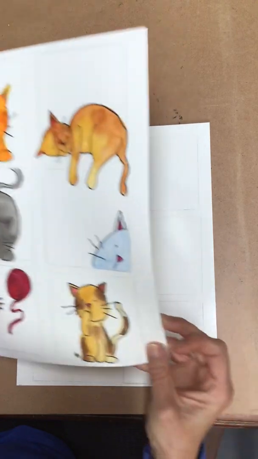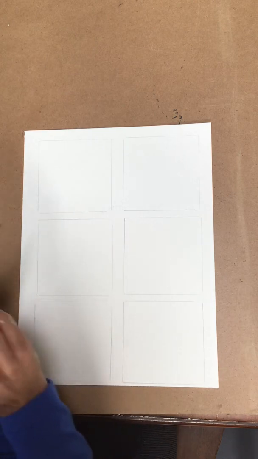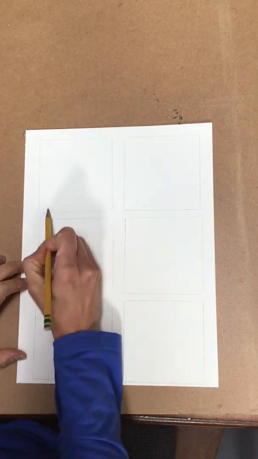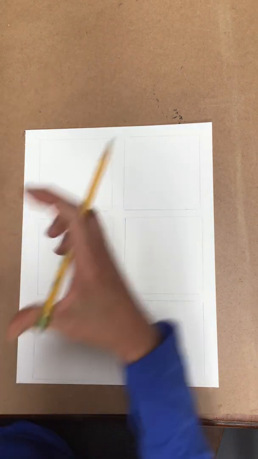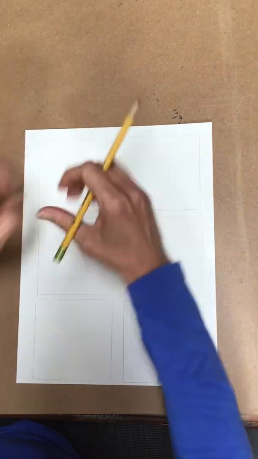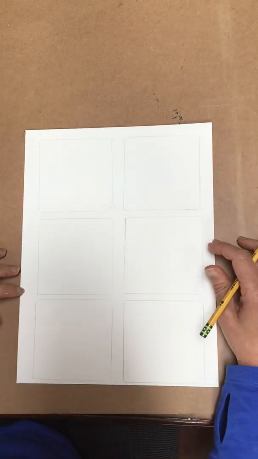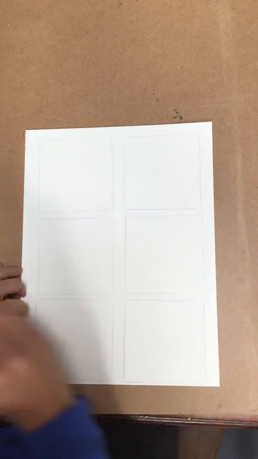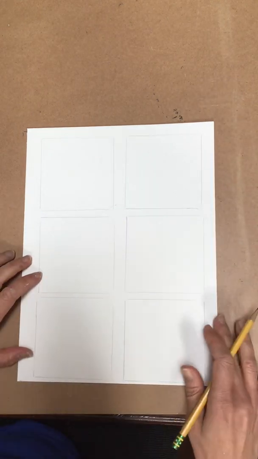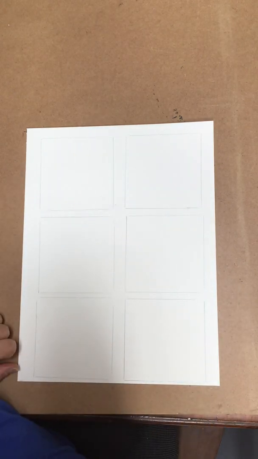So the first thing I did was I just drew some simple squares on my paper. And I used a straight edge. You can use like a little pad of Post-it notes or something. You can use a ruler, or you can fold your paper, or you can just freehand draw a couple of squares or 6 squares on your paper. And the reason why is that way we're going to just sort of push ourselves into looking at how we can make a cat in 6 different ways.